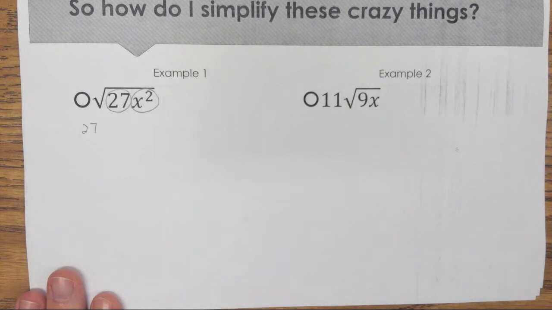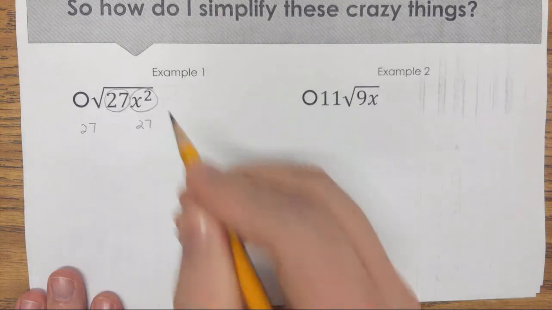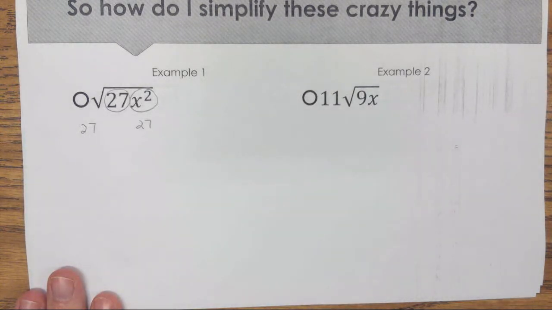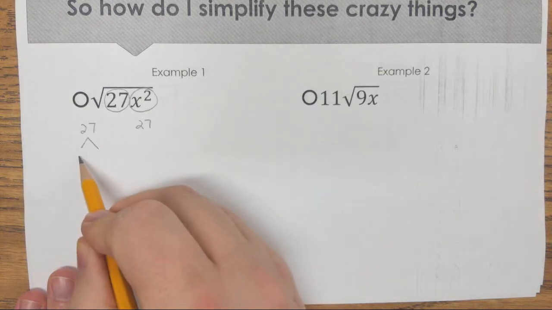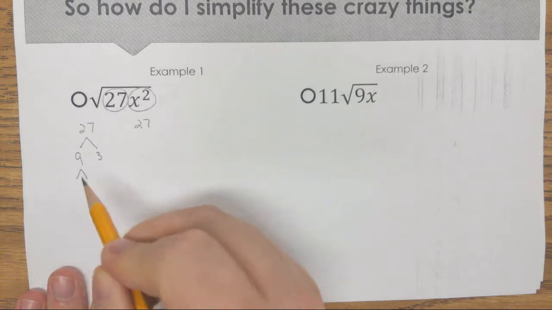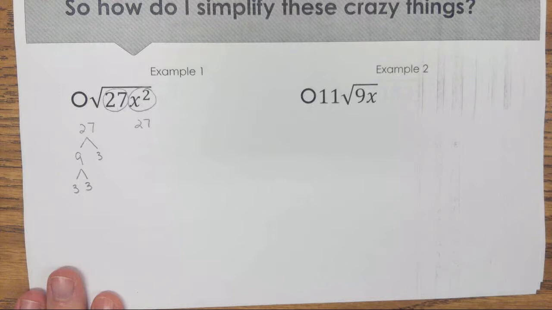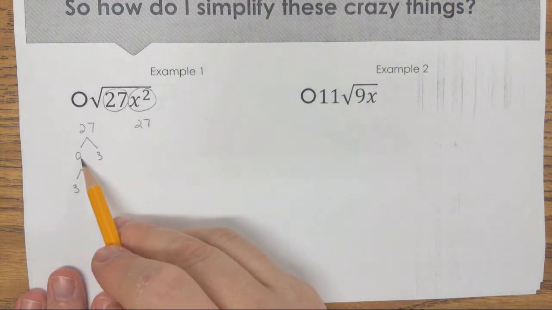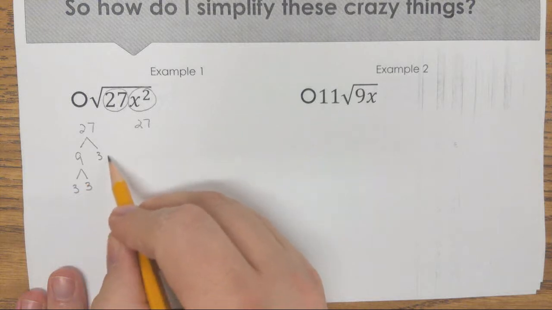And I'm going to look at it twice so that we can do the two different ways to think about this. The first way is doing the prime factorization of this number, which means, and I'm sure you guys have done this before, I'm just going to break this down until I've got nothing left but prime numbers. So this broke down into 9 and 3 and then 3 and 3. So now I've got these three 3s here.